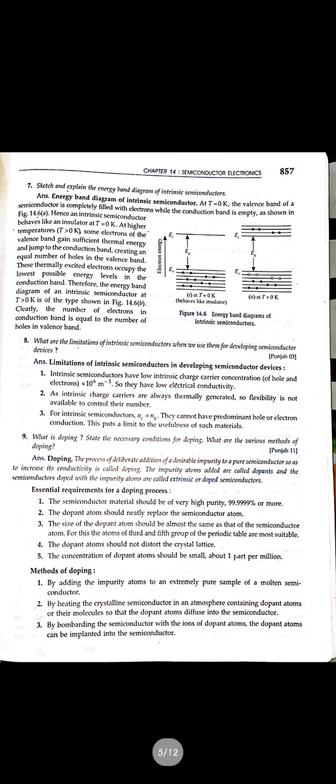So you can see the energy band diagram for the intrinsic semiconductor. At 0 Kelvin, it behaves like an insulator, but as we increase the temperature, we know that the bonds break and the electrons get free, that is, they can jump across the energy band gap.